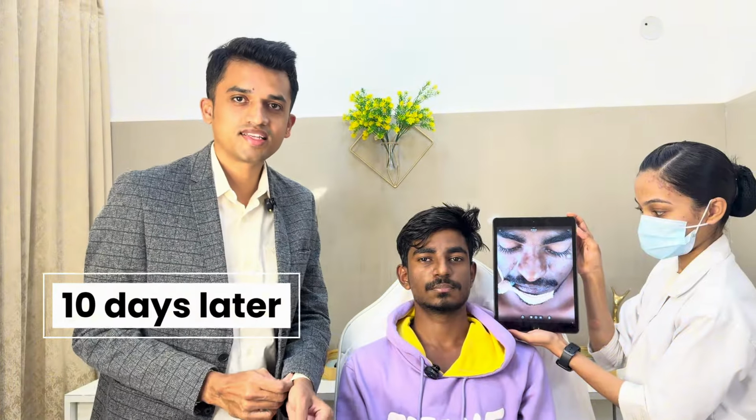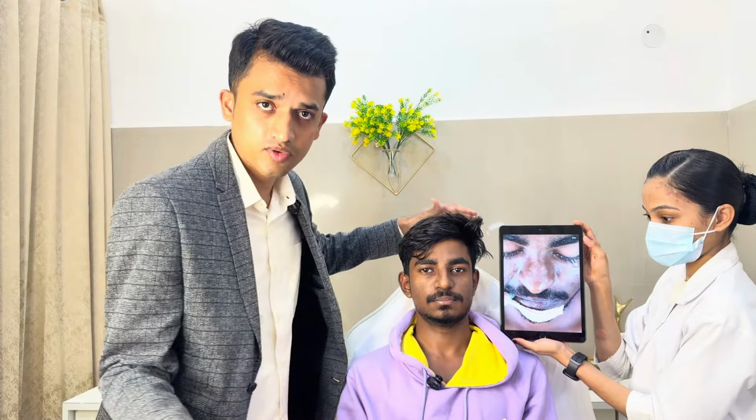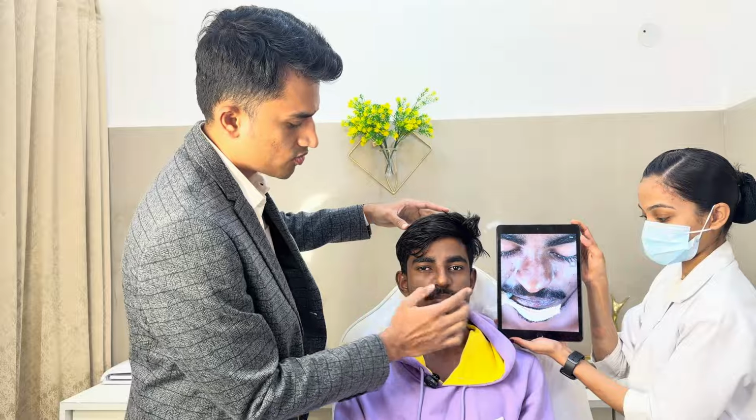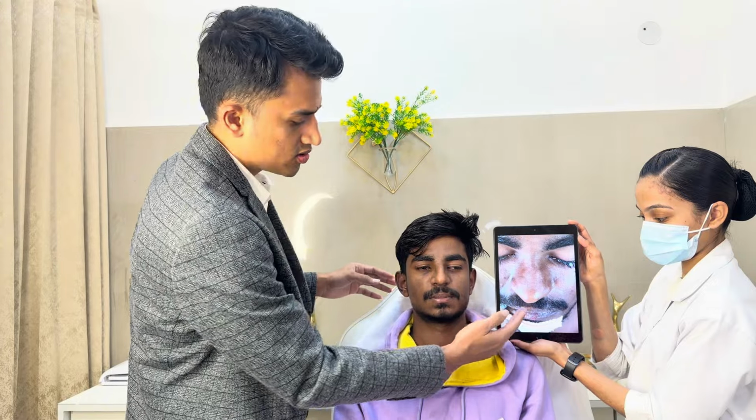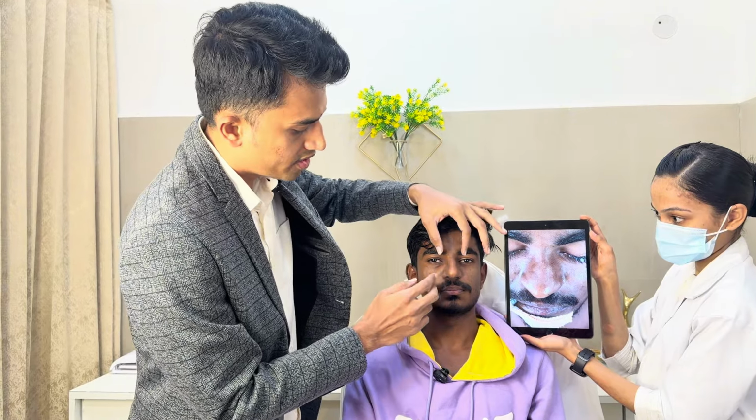Alright, so today is day 10, splint removal day for this young patient. I'll show you the transformation. We have just removed the splint, so that's why you can see some swelling there. And this is before. A huge transformation from this very broad nose to well-defined, beautiful dorsal aesthetic lines. You can see a very good bridge.